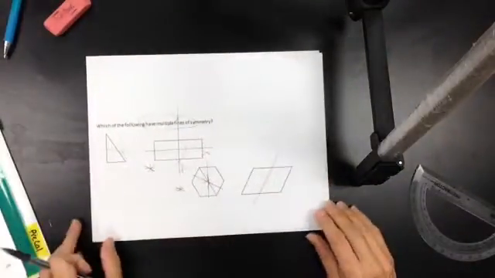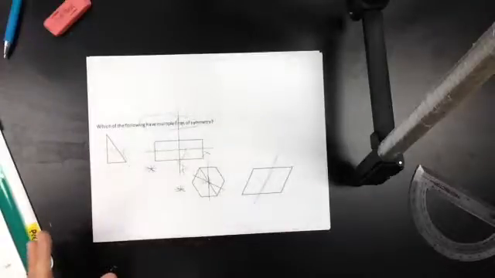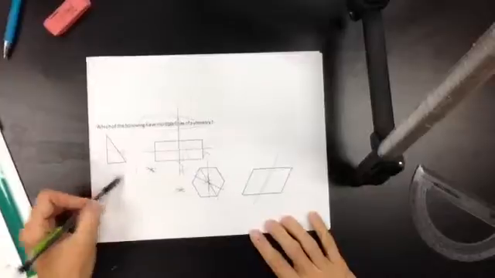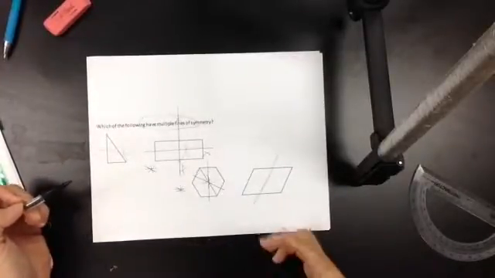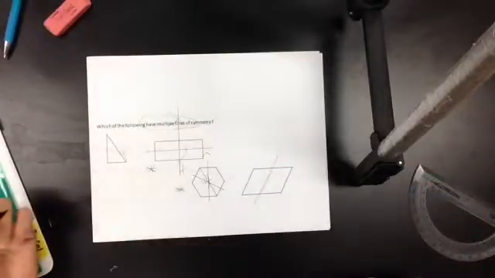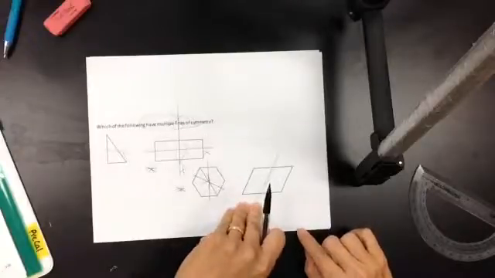So going back to this one, each one, if I rotated it, I could end up back on itself. This triangle, though, if I rotated it 360 degrees, yes, it would end up back on itself, but anything greater than 0 and less than 360, it does not have rotational symmetry. The rest of them do.